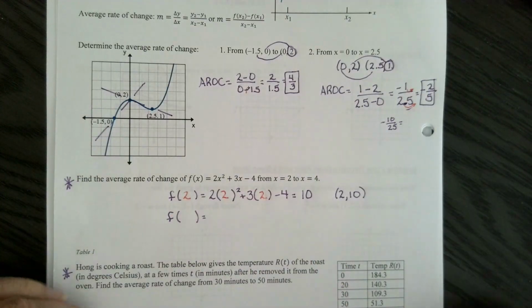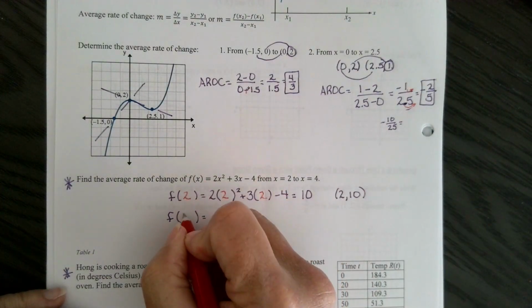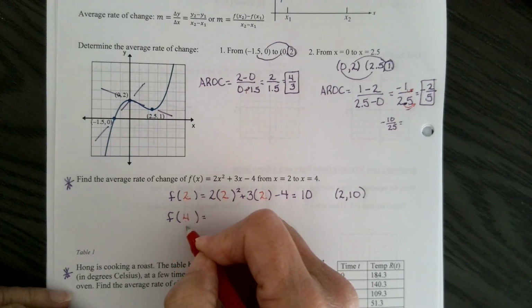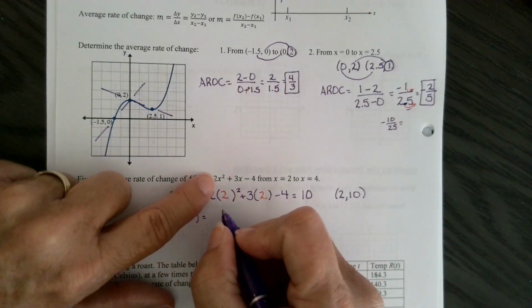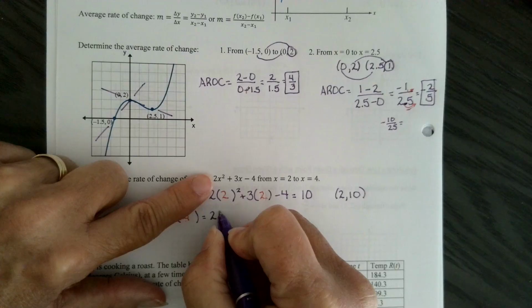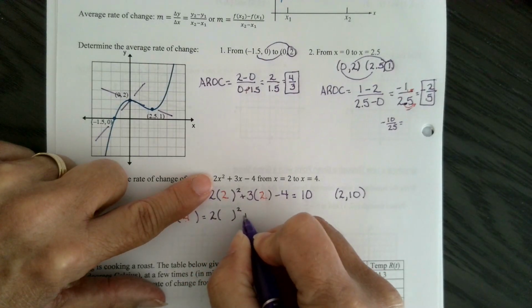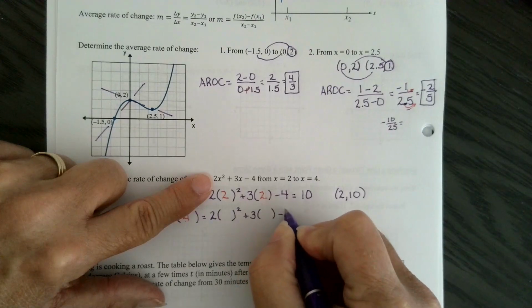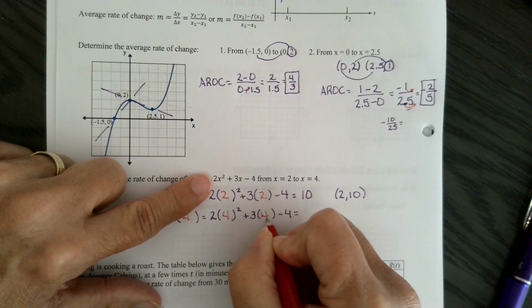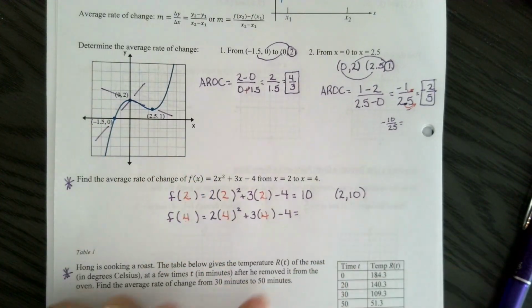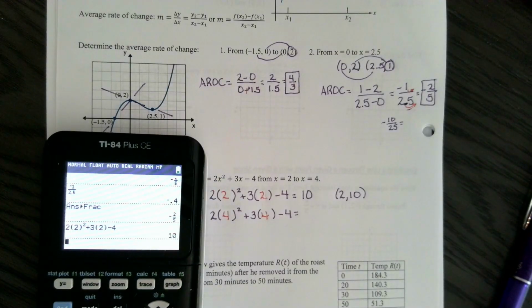So now we're going to find when x is 4. Remember, these are your x values, just a reminder from an earlier section. So wherever I see an x, I'm going to put in a 4. So it's 2 times 4 squared plus 3 times 4 minus 4. And I believe you end up with 40. I'm just going to change these 2's to a 4 instead of typing it all over. And you get 40.